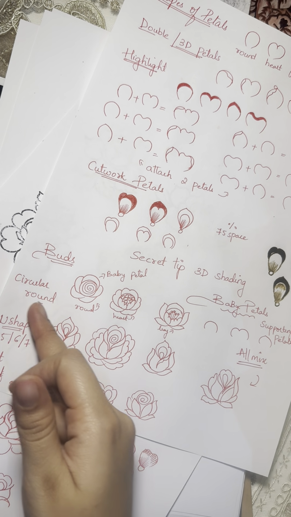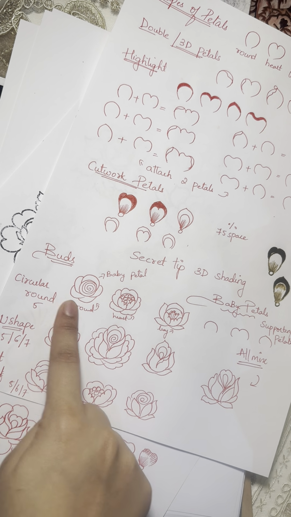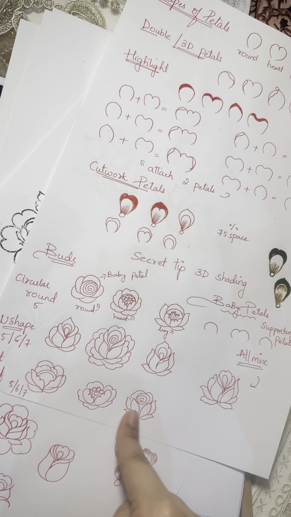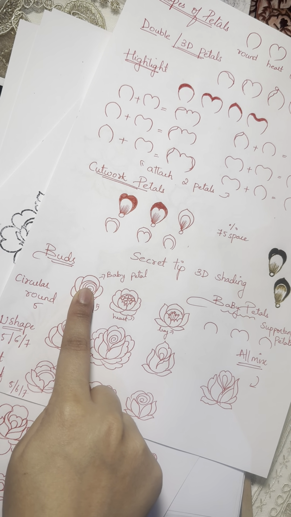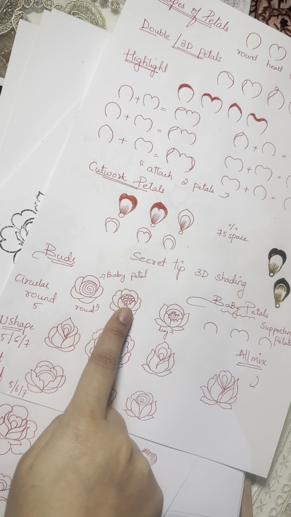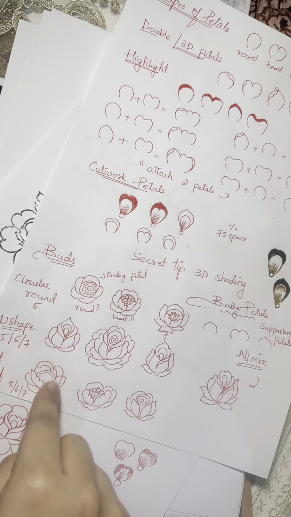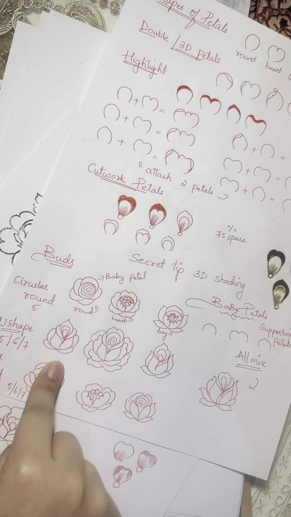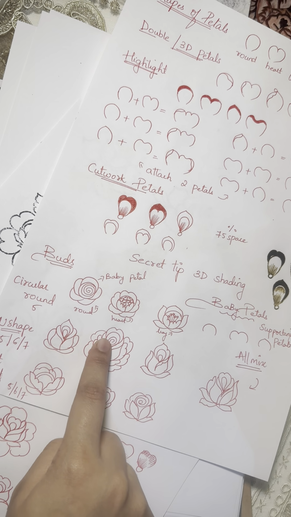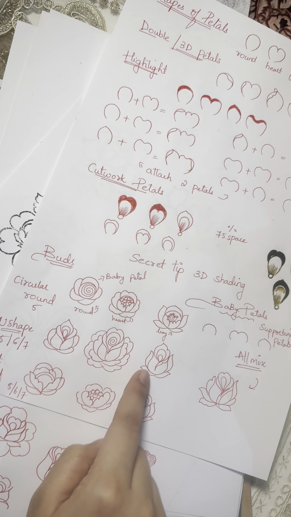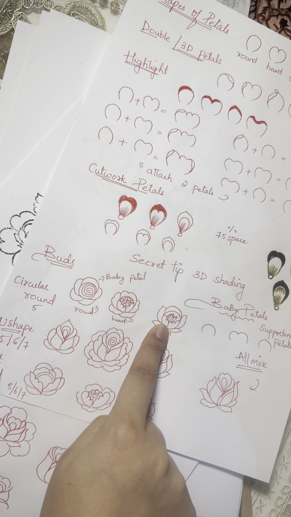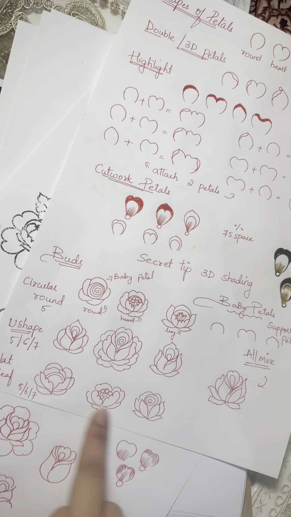So there are different types of baby petals. These are circular, these are U shape, and these are flat shape. Every petal is different in shape. One is round, one is heart, one is leaf shape. So all these are round shape petals. If you can see, all these are round, round, round. These are heart shape baby petals. These are leaf shape. So these are circular buds, these are U-shaped buds, these are flat shaped buds.